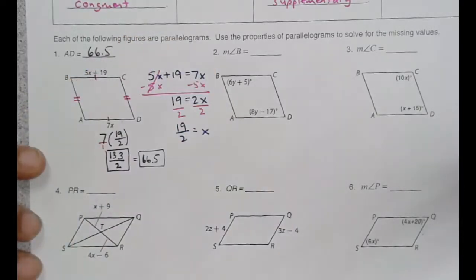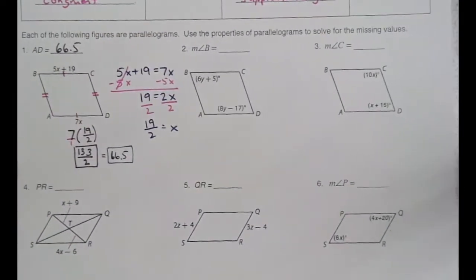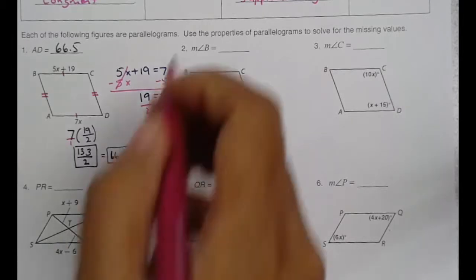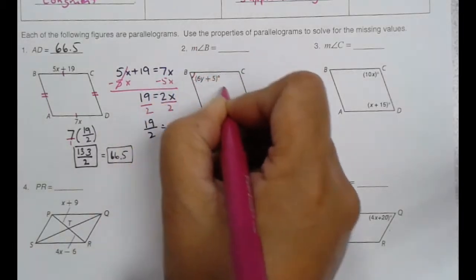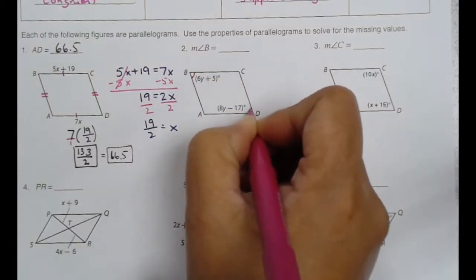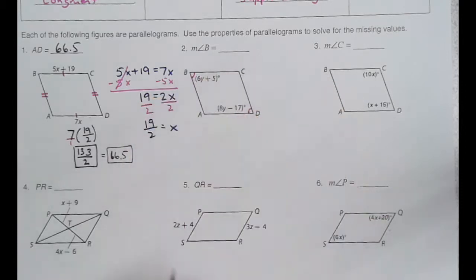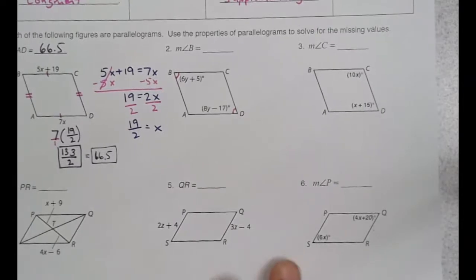All right, let's go ahead and take a look at this next one. So here we have angle B. Angle B is right here, and what they also gave us is the angle all the way across from it. Since these are all the way across from each other, opposite angles are congruent. So we're going to make these equal each other.